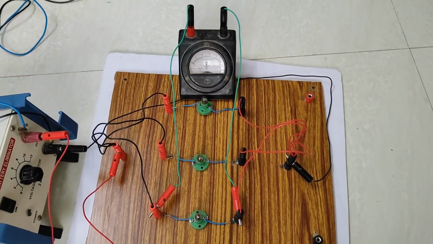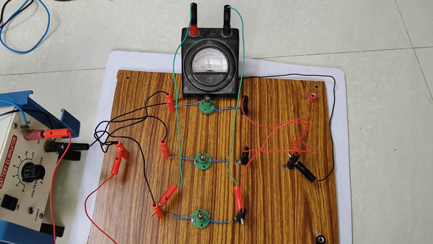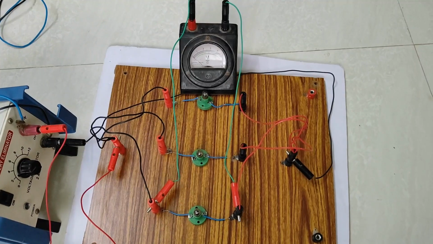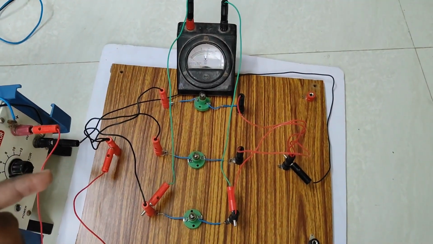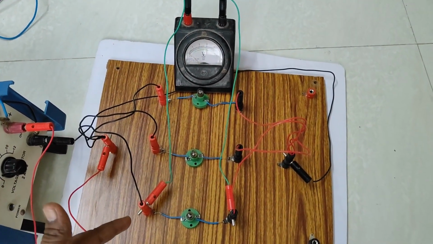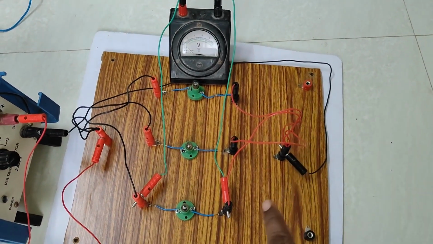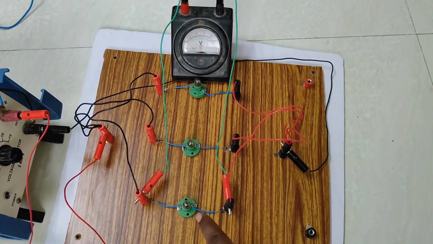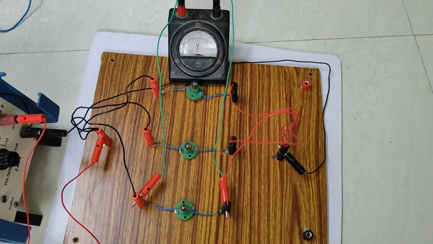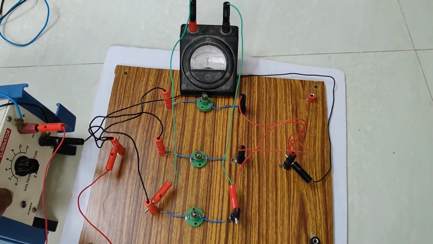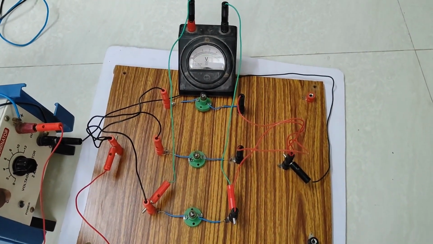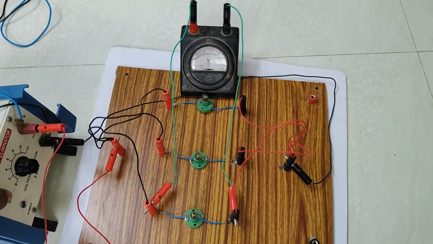Let us prove that voltage remains constant in the parallel connection of resistors. Here the positive terminal of the voltmeter is connected at this end of this resistor and the negative terminal of the voltmeter is connected at the other end of this resistor. Now I am going to switch on the battery eliminator and let us observe the reading of the voltmeter.